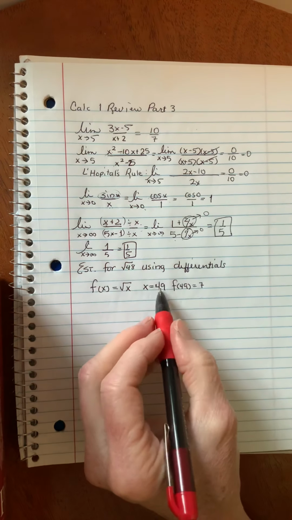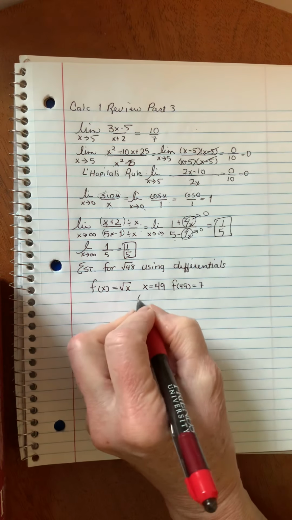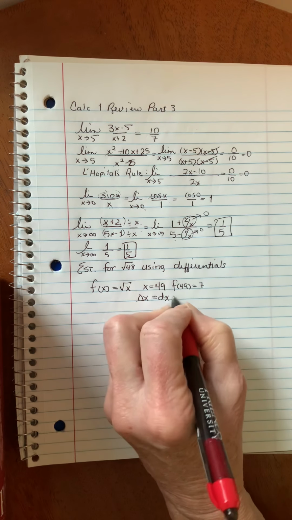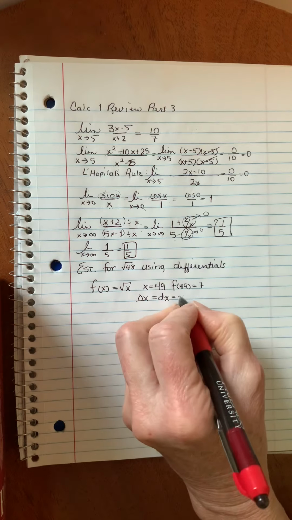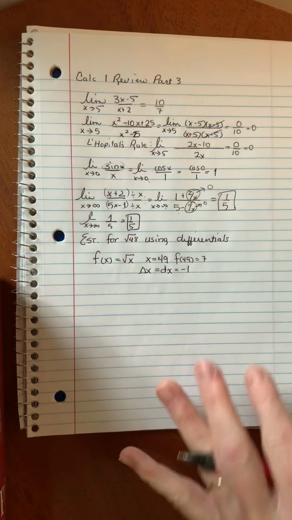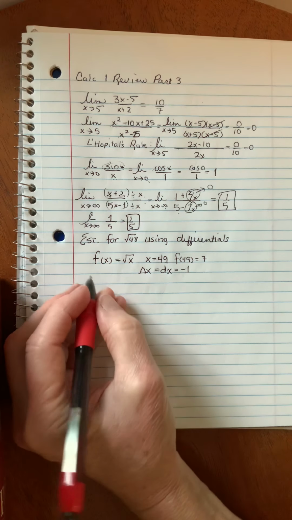Now, how far from 49 is 48? That's going to be delta x is equal to dx. And to get from 49 to 48, I have to subtract 1. So there's the setup. Now, here's the deal.